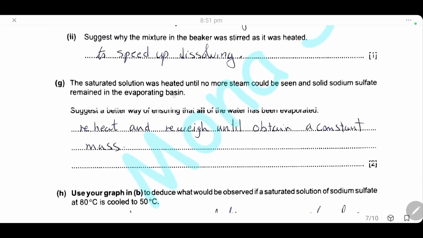The saturated solution was heated until no more steam could be seen and the solid sodium sulfate remained in the evaporating basin. So remember that we took 25 centimeter cube portion from the beaker and put it in the evaporating basin, heated until no more steam could be seen to remove all the water and determine the mass of the solid sodium sulfate.